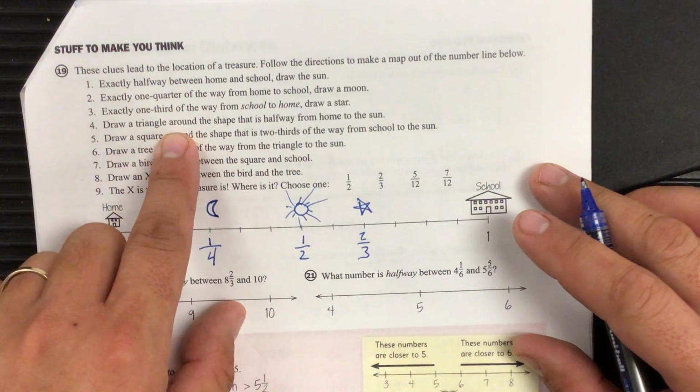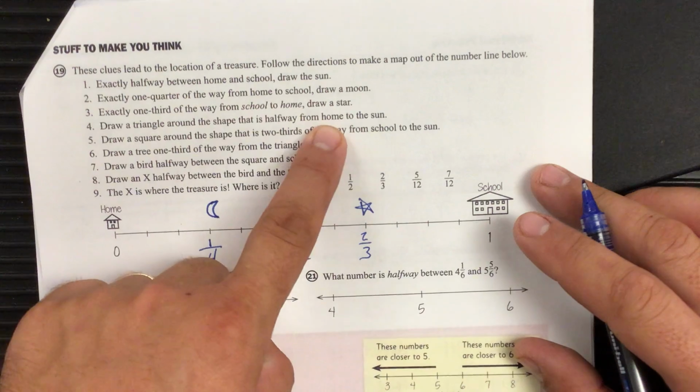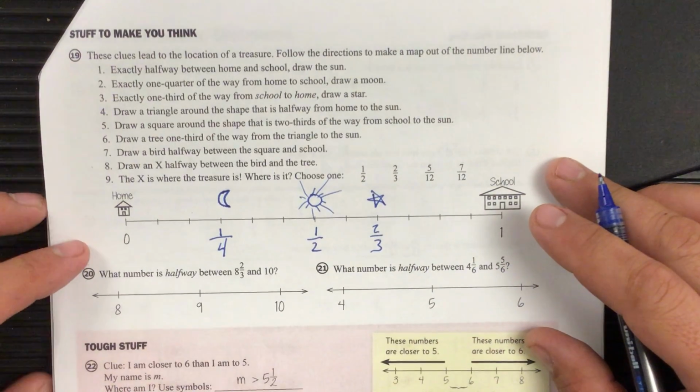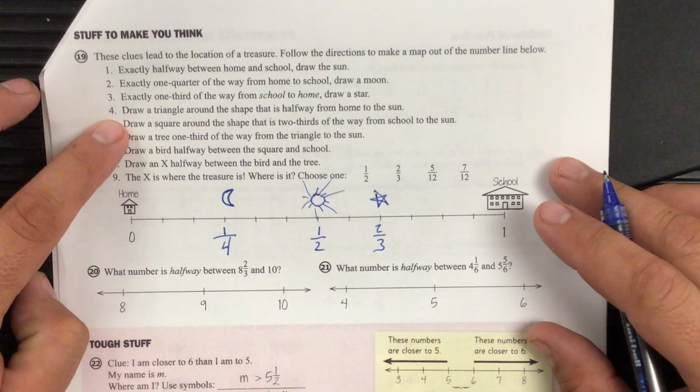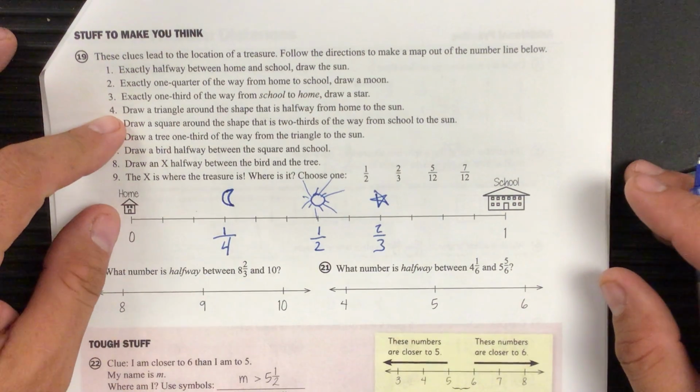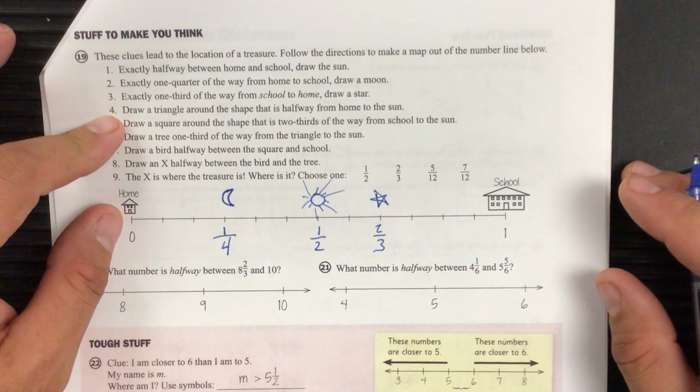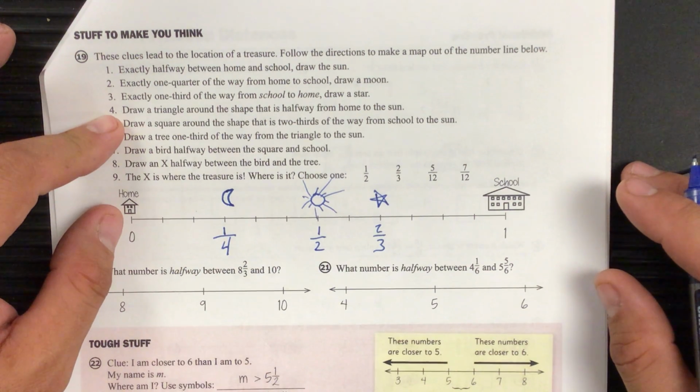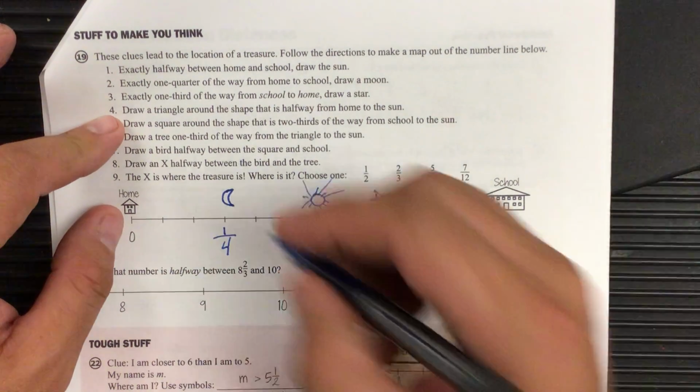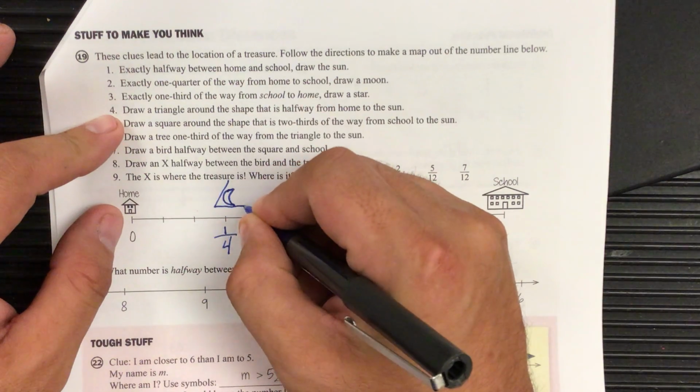Draw a triangle around the shape that is halfway from home to the sun. So look at home and the sun. Which one is halfway between there? With a moon. So draw a triangle around that shape, it said.